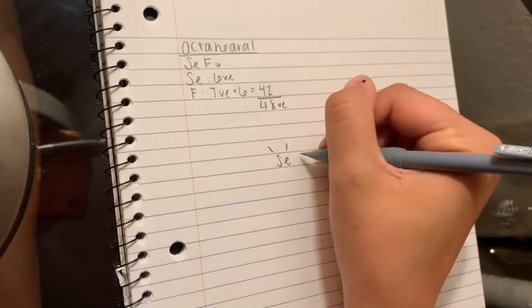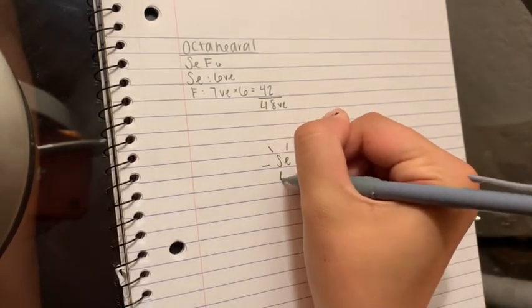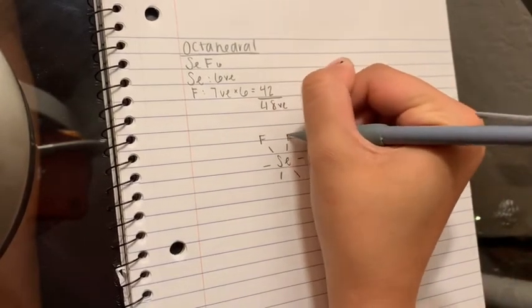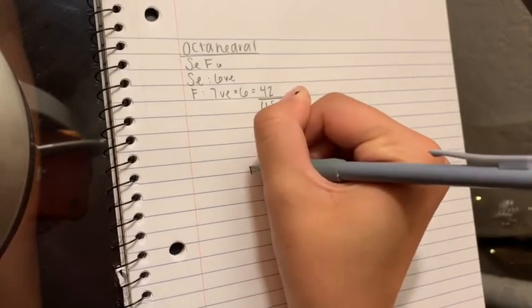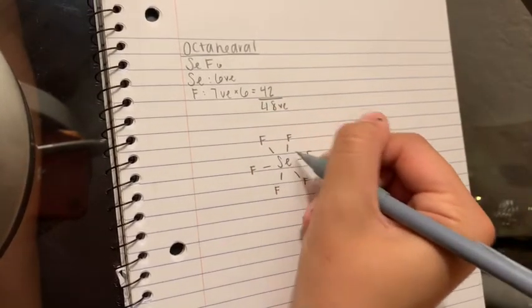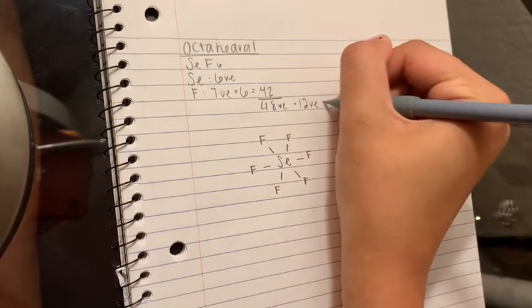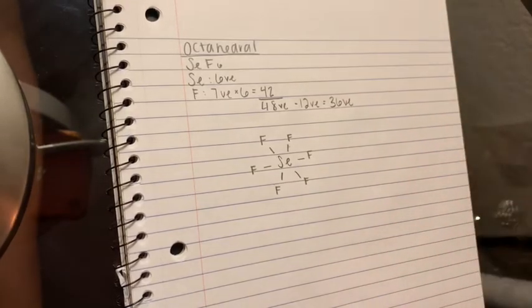1, 2, wait, how am I going to do that? 3, 4, 5, 6. Okay, awesome. And then we're going to add those right there. Okay, so 1, 2, 3, 4, 5, 6, 7, 8, 9, 10, 11, 12. Minus that from there, 36 left.